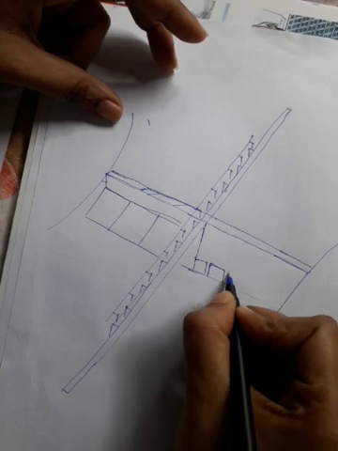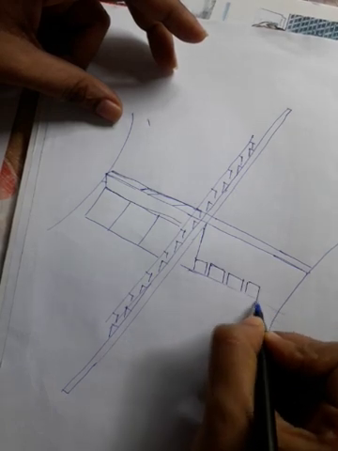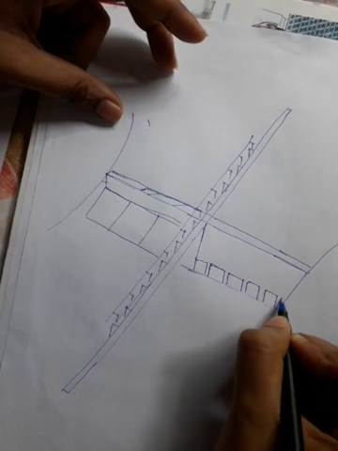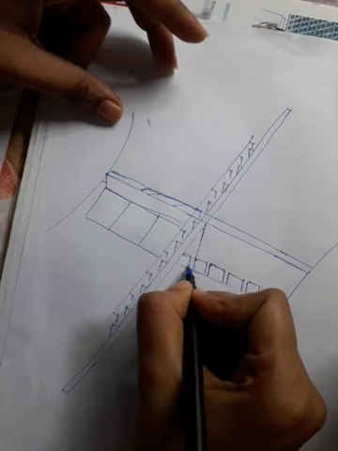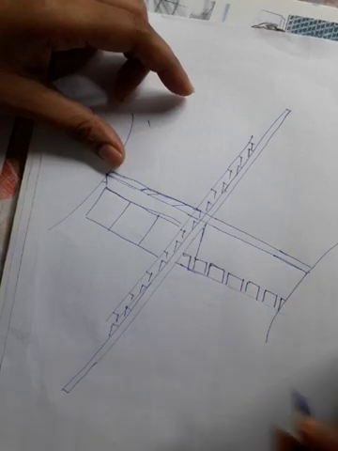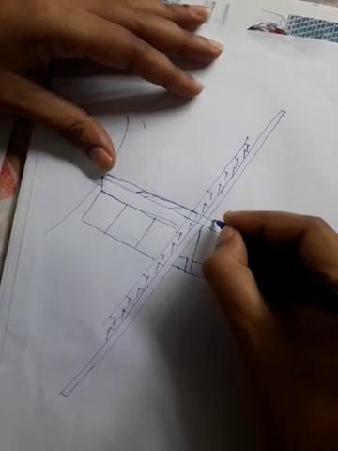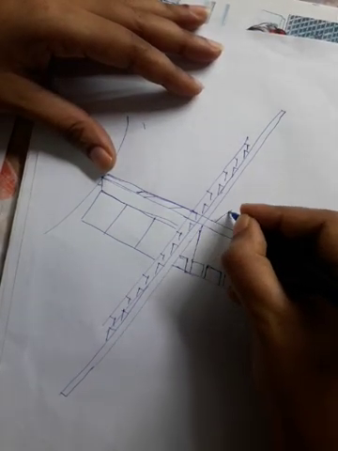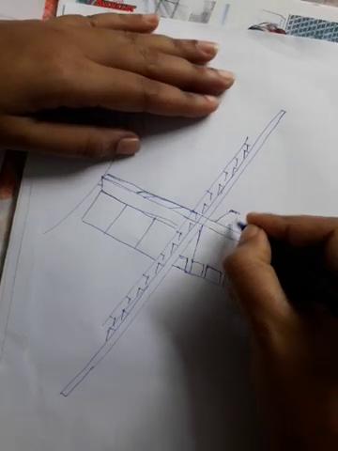It looks in this manner. So this is the under sluice. Okay, and the tunnel section, this is the tunnel section.